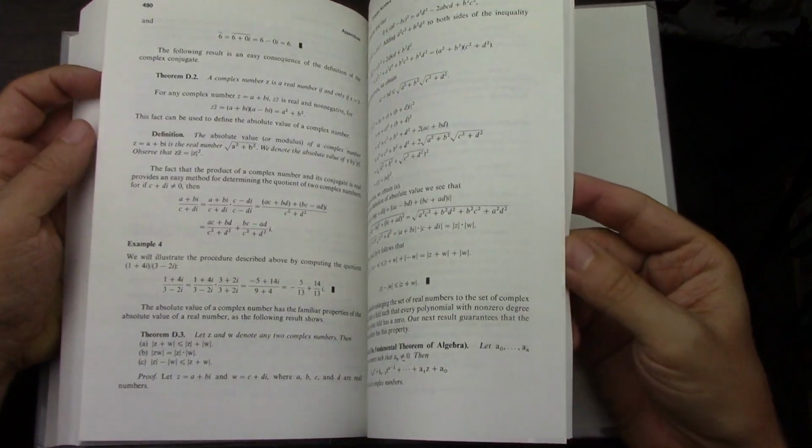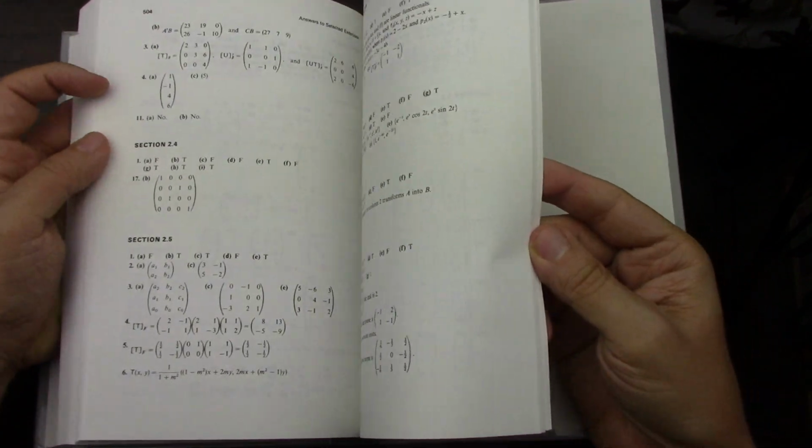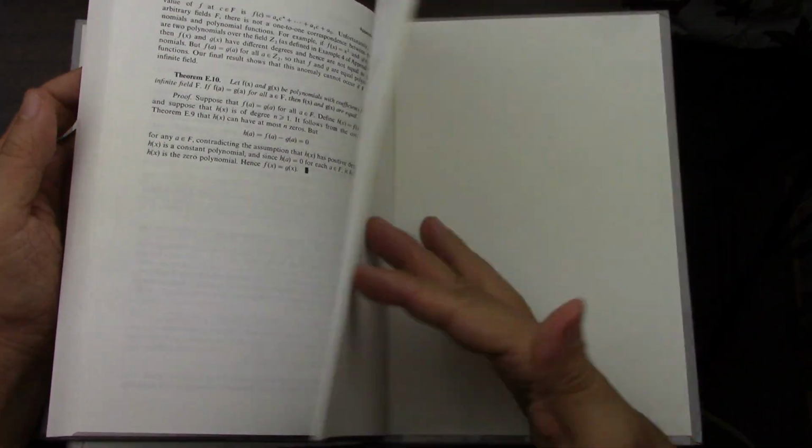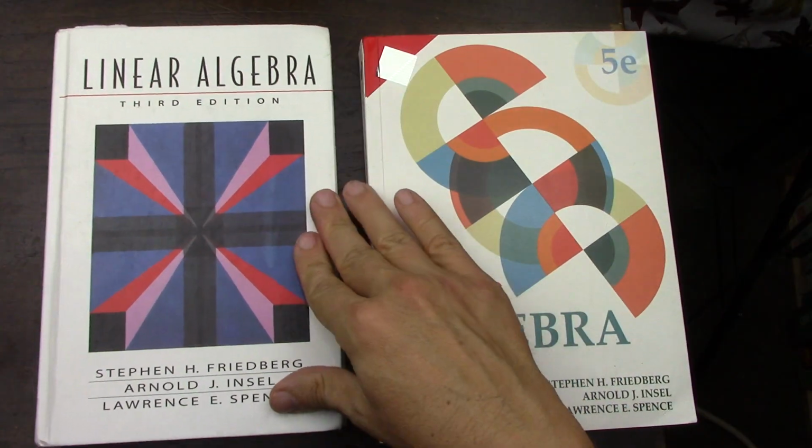Let me see, because I thought, and I'm wrong. No, oh, it does. It does have answers in the back. It does have selected answers. They're not like all odd or all even. They're just all over the place. But it does have some answers. So there's a 2nd edition.